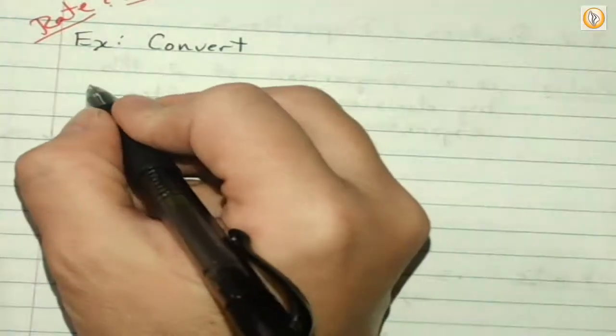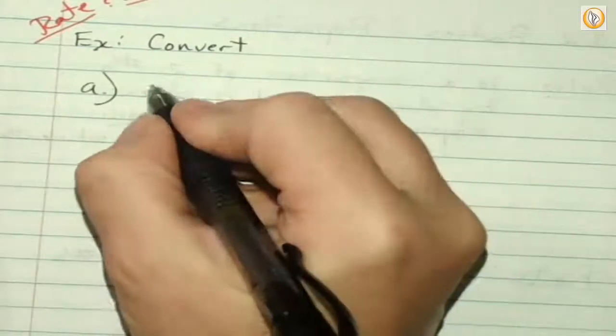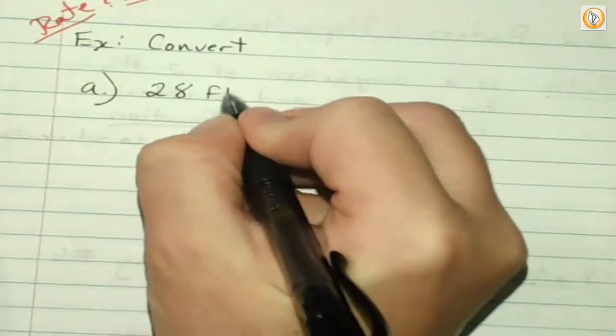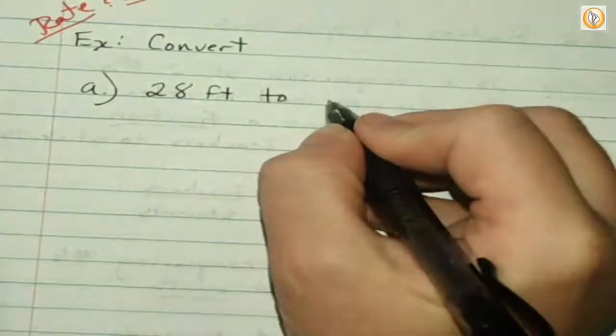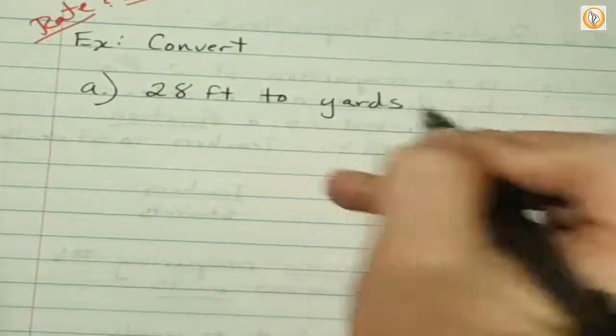All right, so A. This is an example. Let's say 28 feet, 2 yards. Now, in your book, I believe in the back somewhere there's a conversion chart. For the most part, the examples that I'm going to give you on quizzes and tests are going to be basic knowledge information.